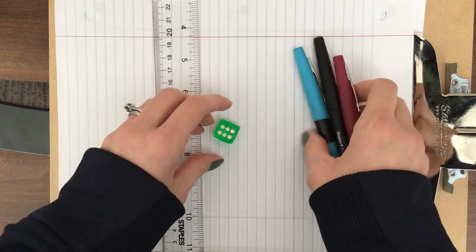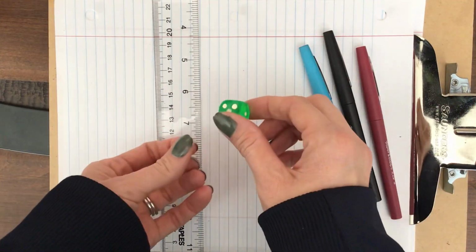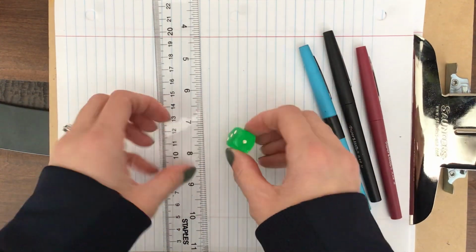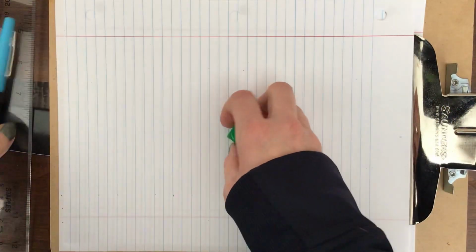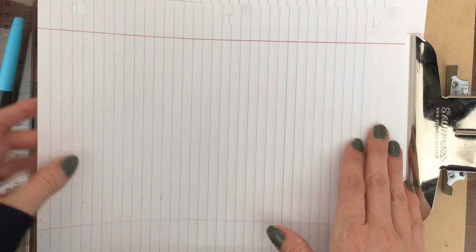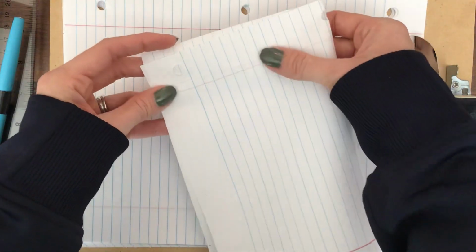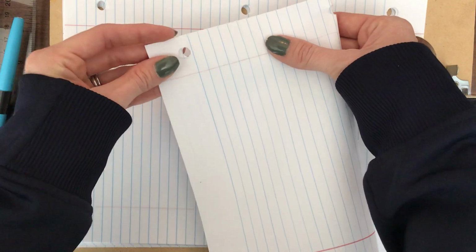Today we're going to be talking about probability, specifically probability with a number cube. So to start with, you can just take a piece of paper. It can be a lined piece of paper, computer paper, whatever you happen to have on hand. And I want you to fold it into fourths.